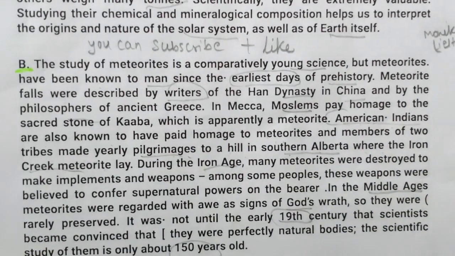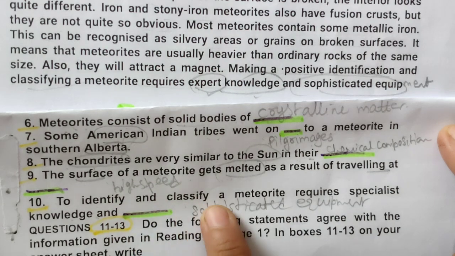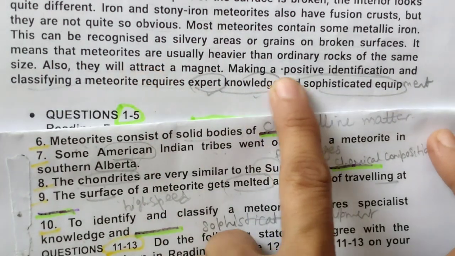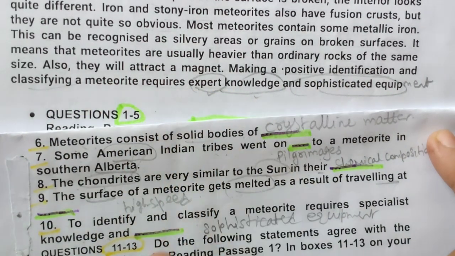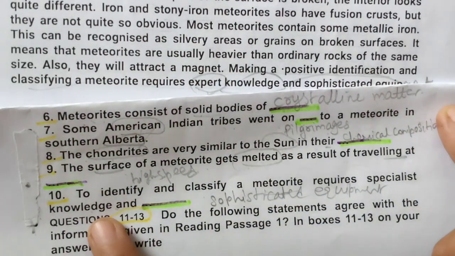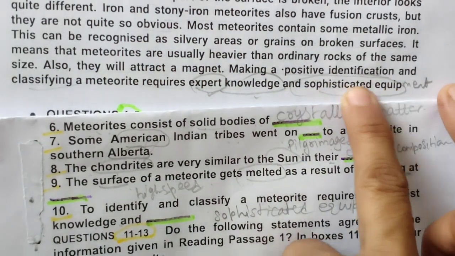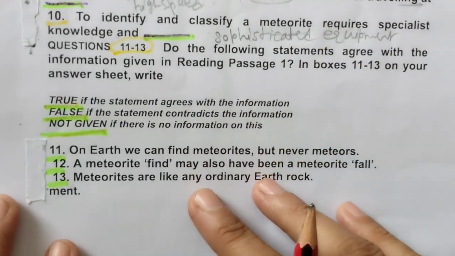See this. To identify and classify a meteorite requires specialist knowledge. Identification and classifying a meteorite requires special knowledge, which means expert knowledge, and the word is also there. That's why we have found the full sophisticated equipment. So now, true, false, not given.